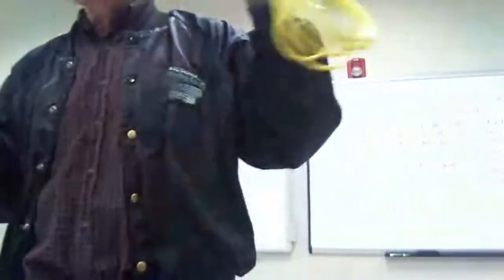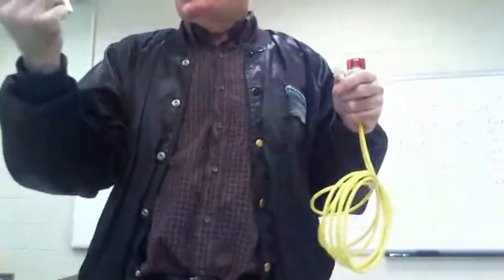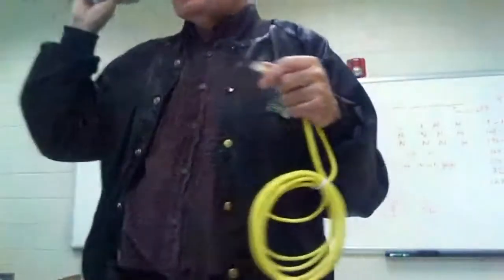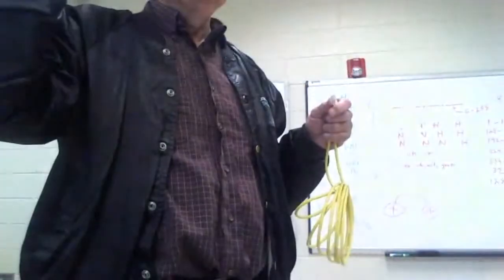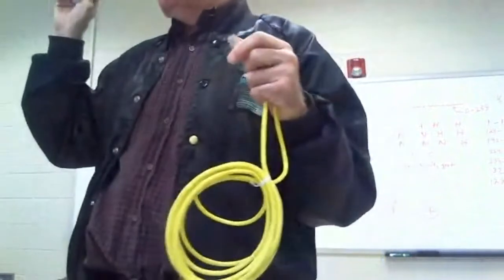The other one is on the bottom here. So you could test telephone cable on this also, which only has 6 wires instead of 8 wires. These, the ones we're using in here, cost $5 a piece, if I remember right, at Micro Center.